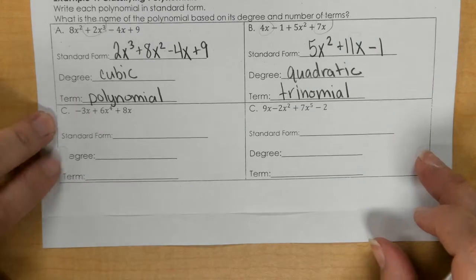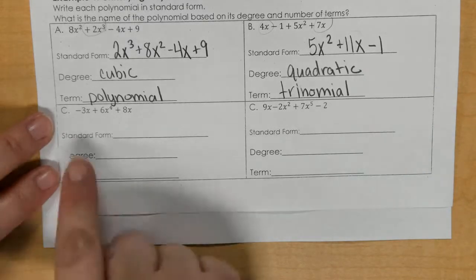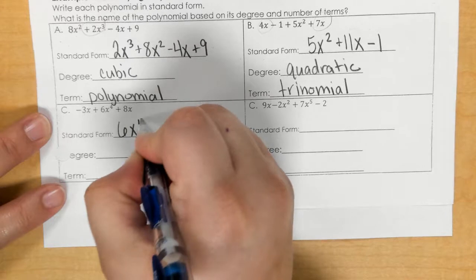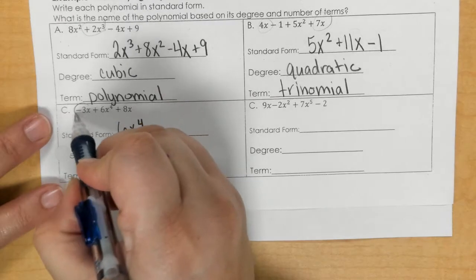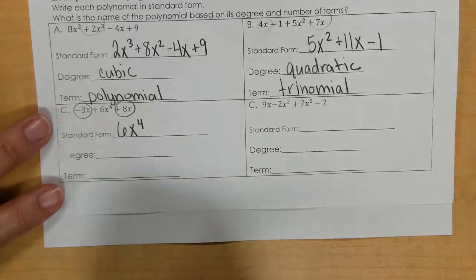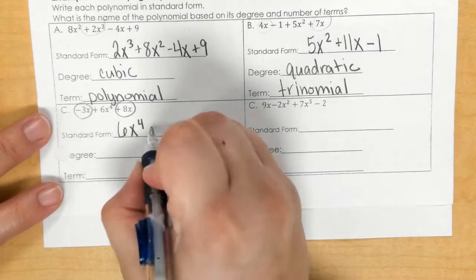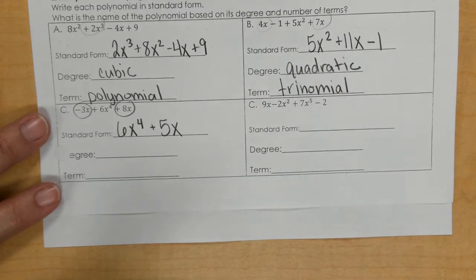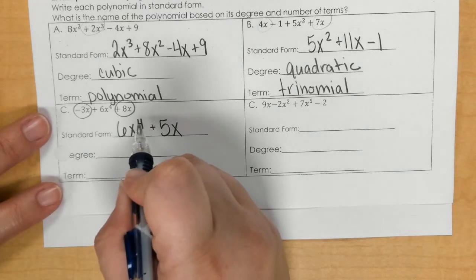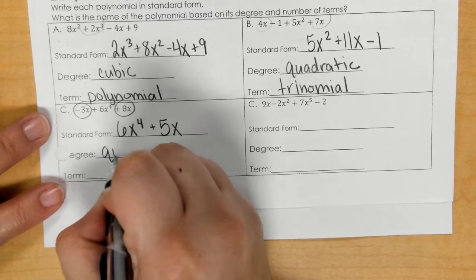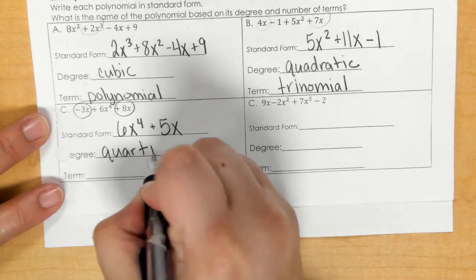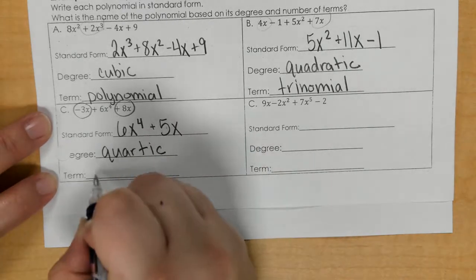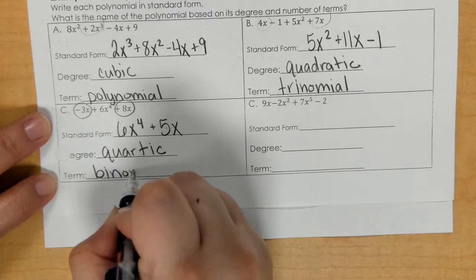In letter C, our highest exponent is a 4, so we're going to put down 6x to the fourth. And then we can see that negative 3x and 8x are like terms, so I can combine them to make 5x. 8 minus 3 is 5. Okay, my highest exponent or degree is a 4, which is called a quartic. My term, I have 1, 2 terms, and that is a binomial.